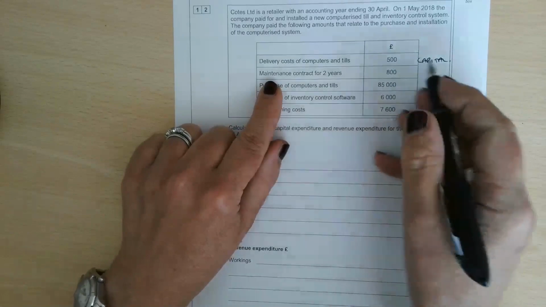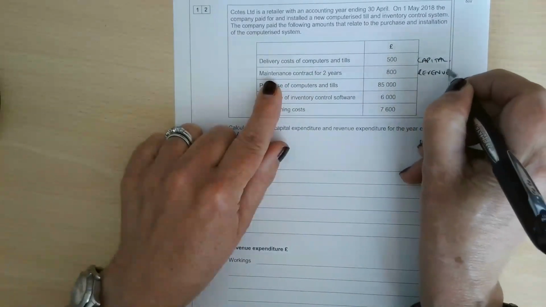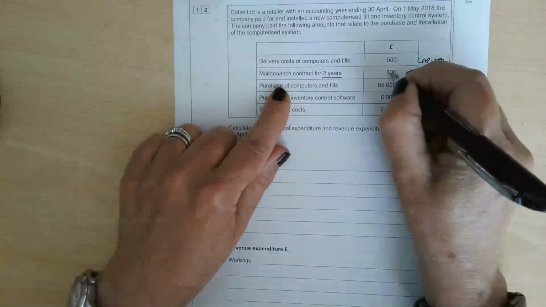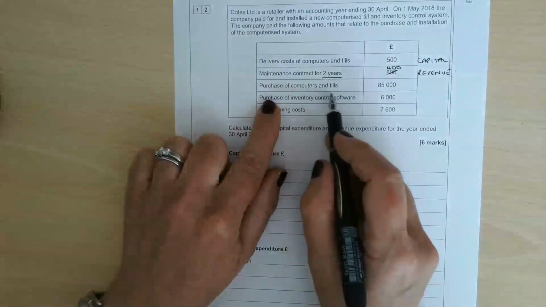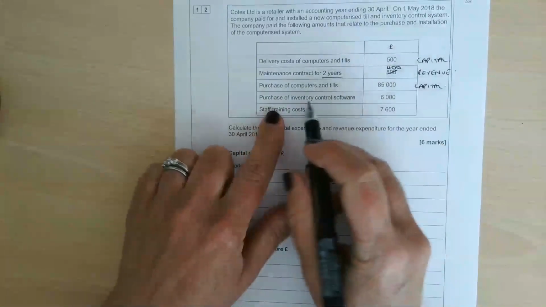Now, the maintenance is going to be revenue, but we have to be careful with this because the maintenance contract is for 2 years. And obviously, our accounts are only for a period of 1 year. So we need to reduce that to £400. Purchase of the computer and tills, clearly going to be capital. That's part of the original cost.